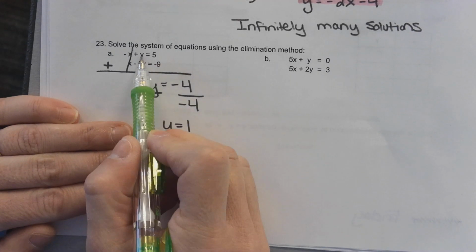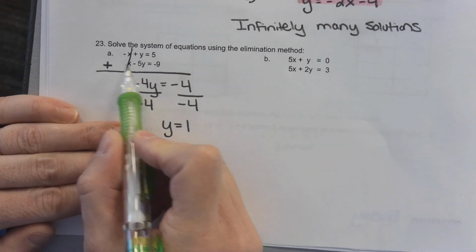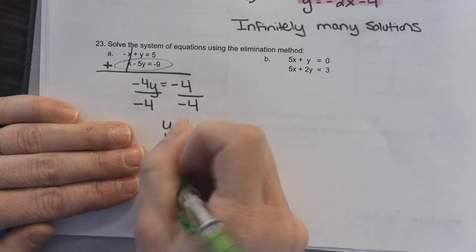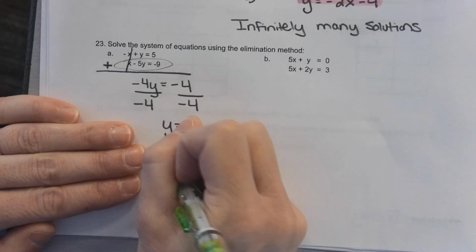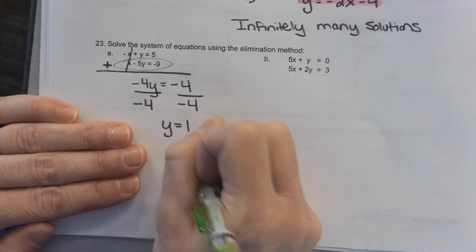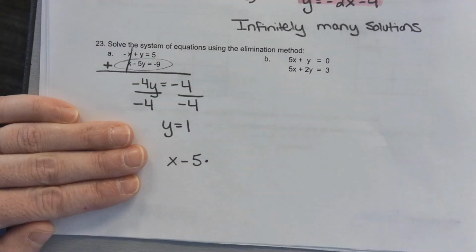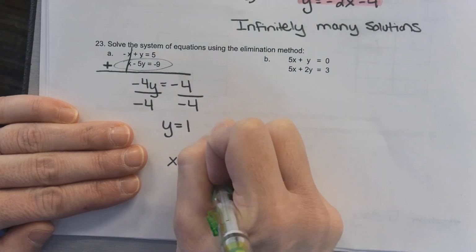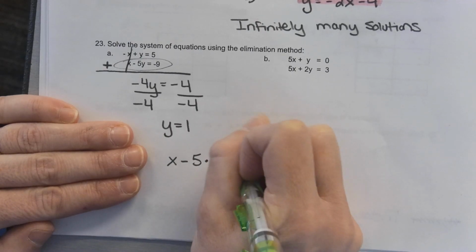All right, so I'm going to plug this back into either of the equations. It doesn't matter which. I'm actually going to go the second one. So we've got x minus 5 times y. Well, what do I know y is? 1. So x minus 5 times 1 equals negative 9.